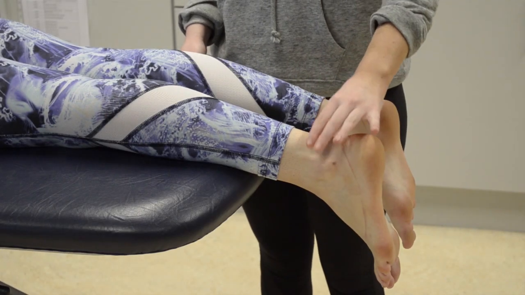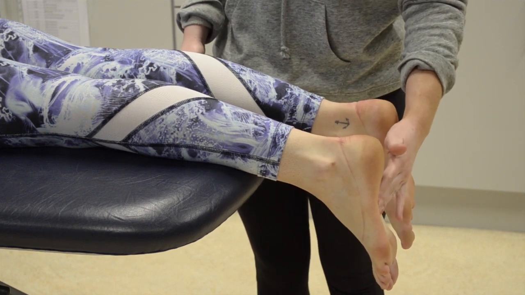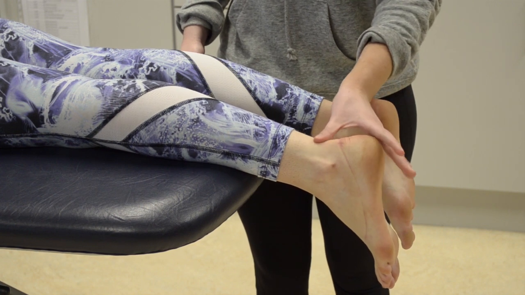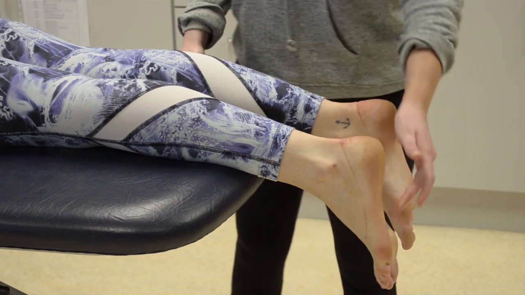What you can do is palpate the Achilles tendon and the plantar surface of the foot where the plantar fascia is, just to see if there's any tenderness or if the patient experiences any pain when this is done.